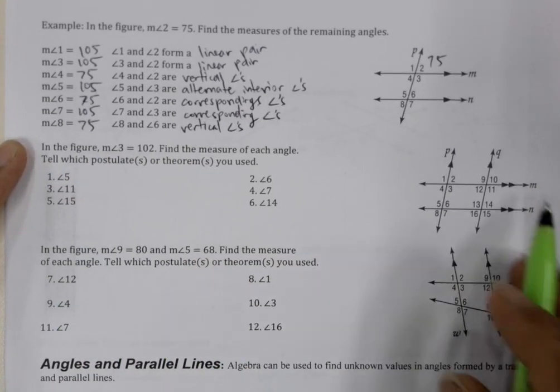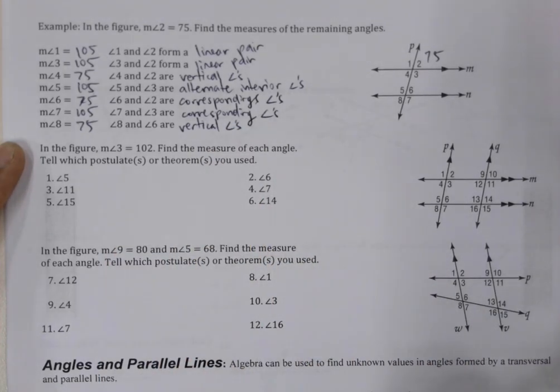Okay, so anyhow, we're supposed to be going ahead and doing these exercises. I'll show the answers in the next video.